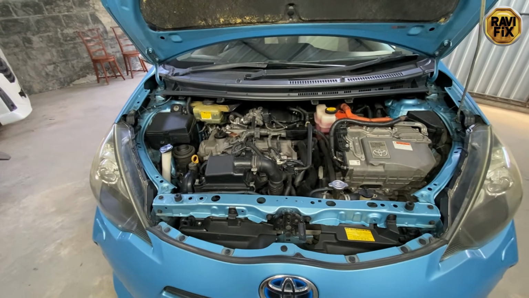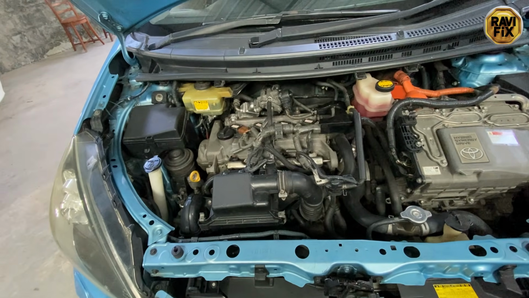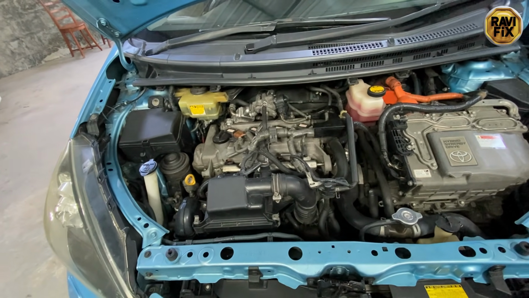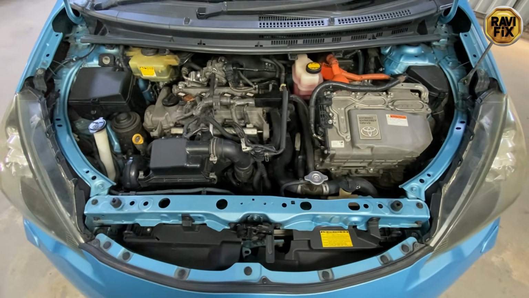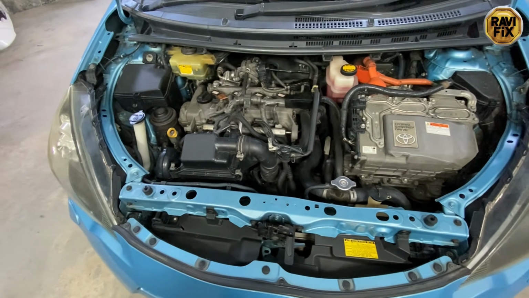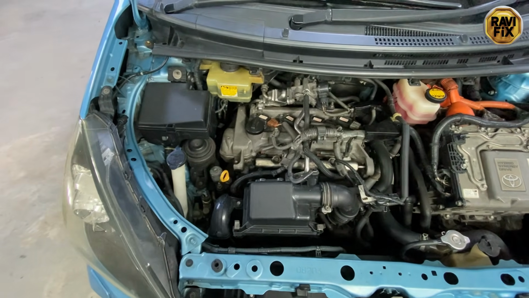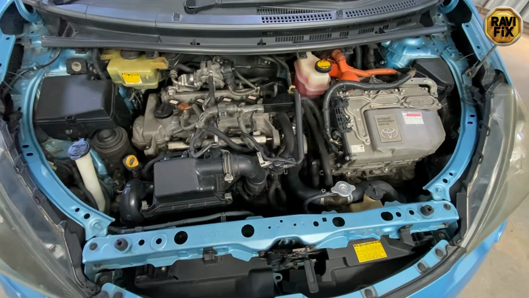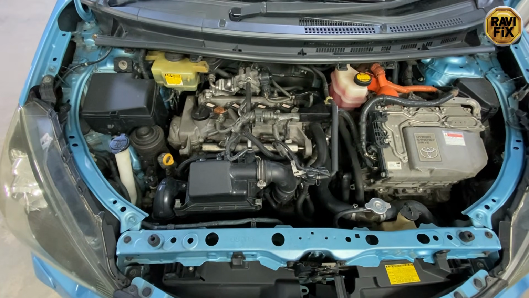Today I'm working on a Toyota Hybrid. This is called Toyota Aqua, a 2013 car, and the customer complaint is he can't feel the smoothness of the car as it was earlier. It has a little bit of lagging condition and low power condition. So today I'm going to diagnose this issue.